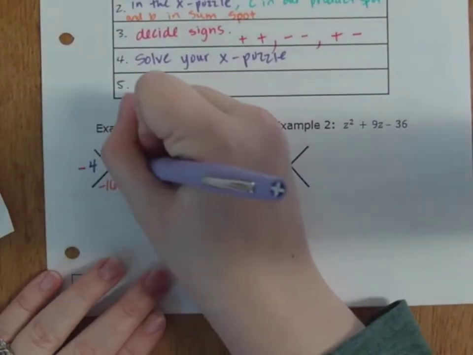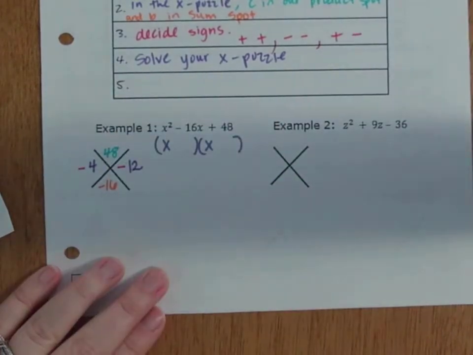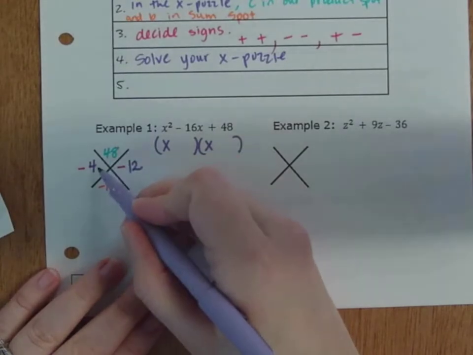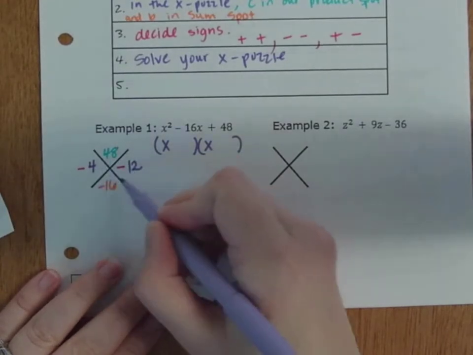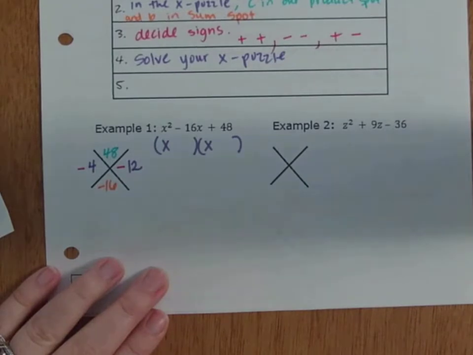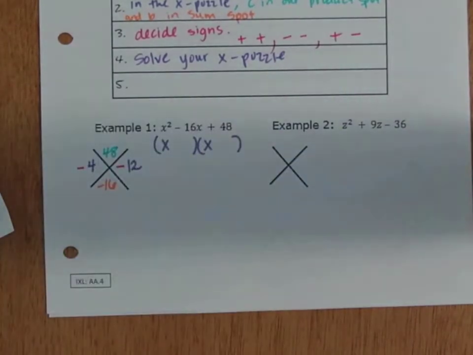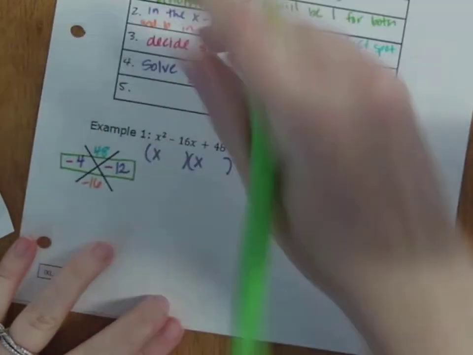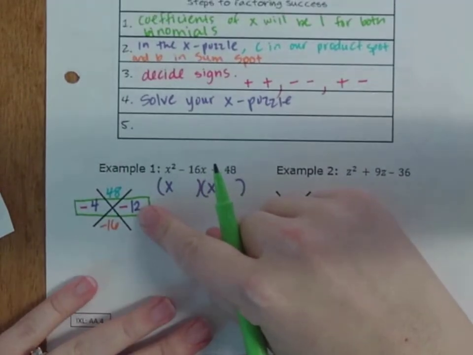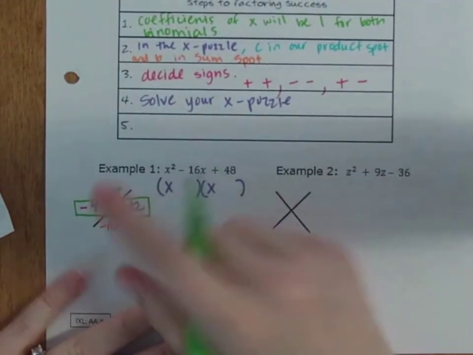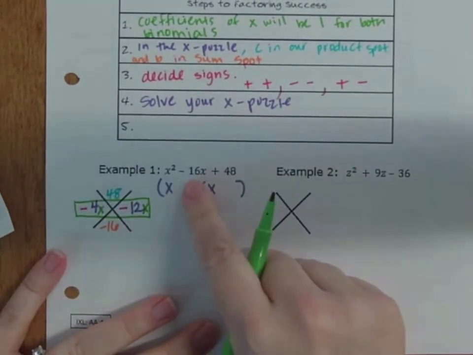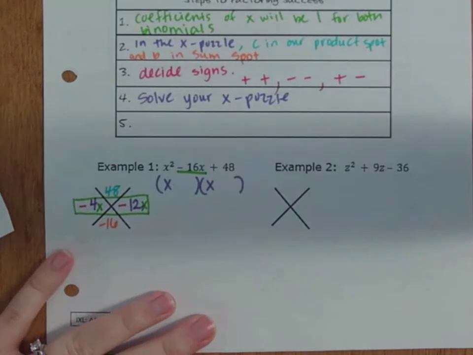4 and 12. Okay. Negative 4 times negative 12 equals positive 48. Negative 4, negative 12 combine to be negative 16. Okay. Now, this is a big deal about tomorrow, and I'm going to tell it to you now. This right here, negative 4x and negative 12x make negative 16x.